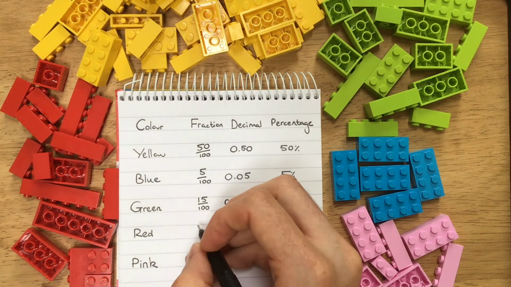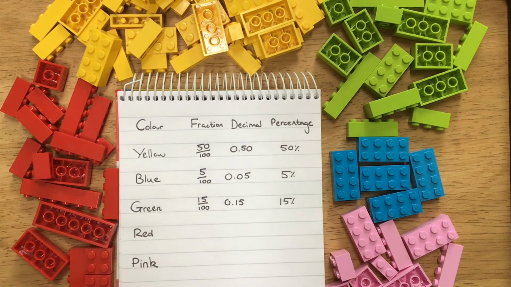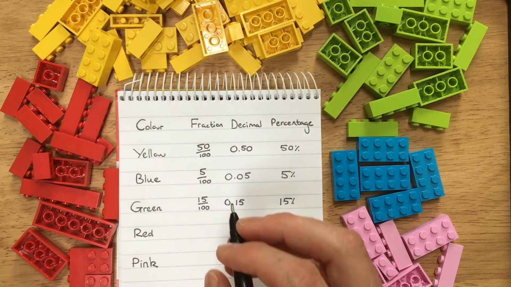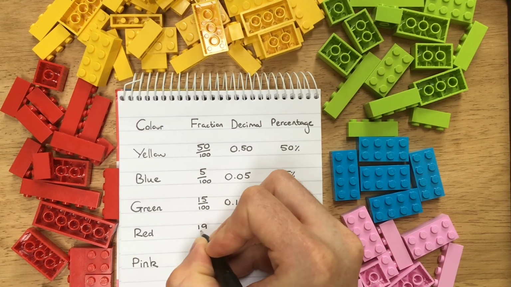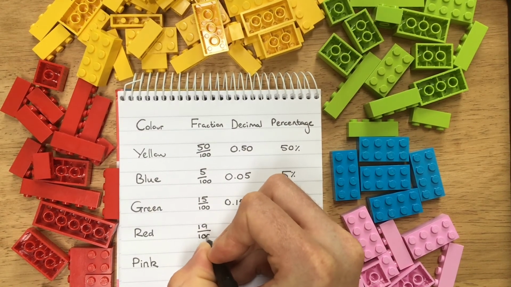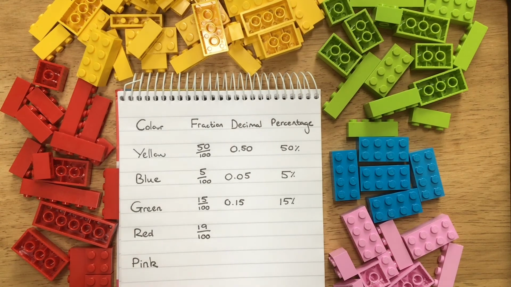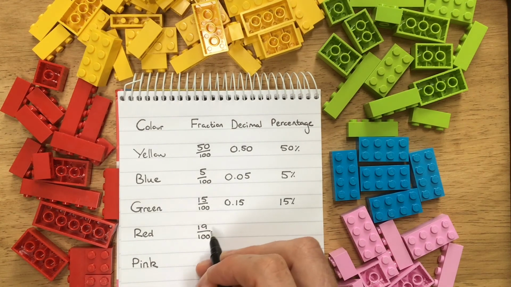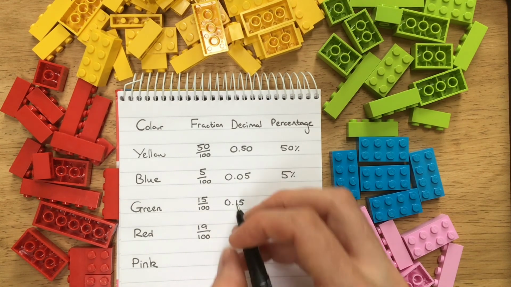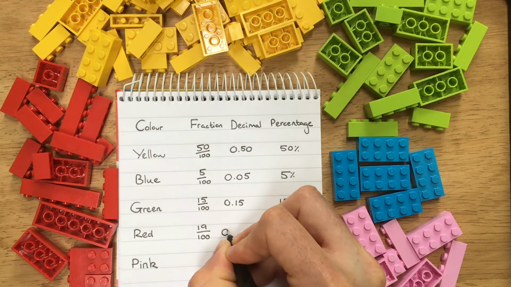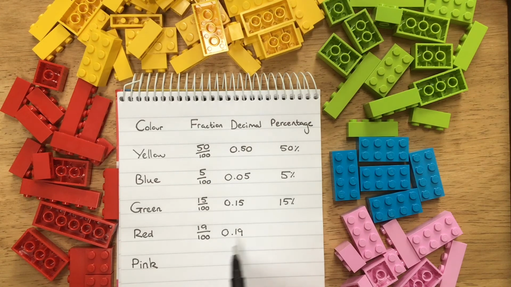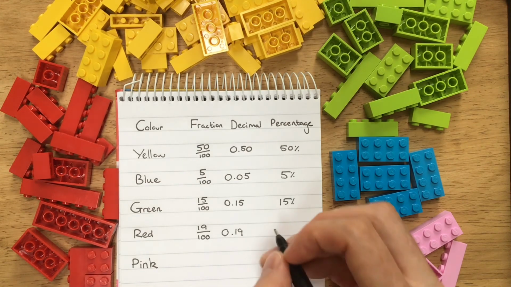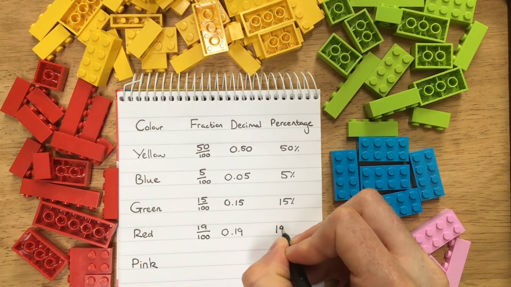With my reds, I've got a slightly more awkward number, but because we've got 100 bricks, it should be easy to work out. So I have got 19 red bricks. So 19 out of 100 is my fraction. If I want the decimal, I need to divide 19 by 100 to get 0.19. And to get my percentage, I need to times this by 100, giving me 19%.